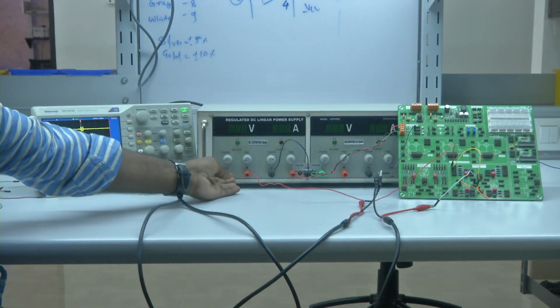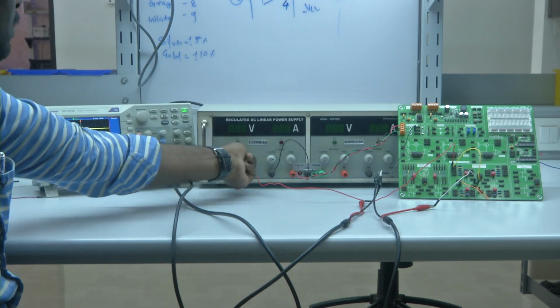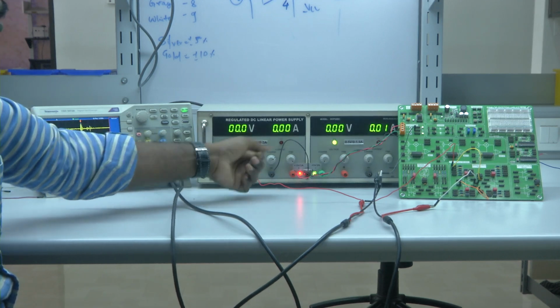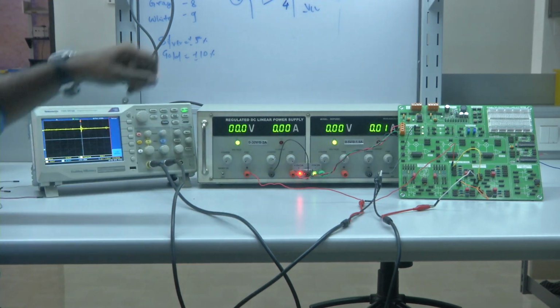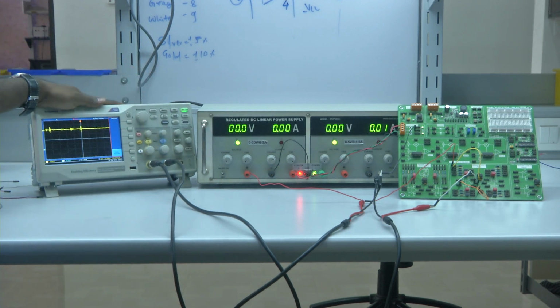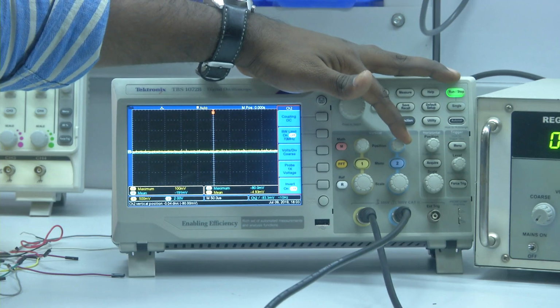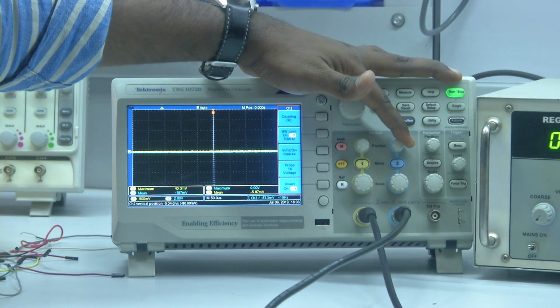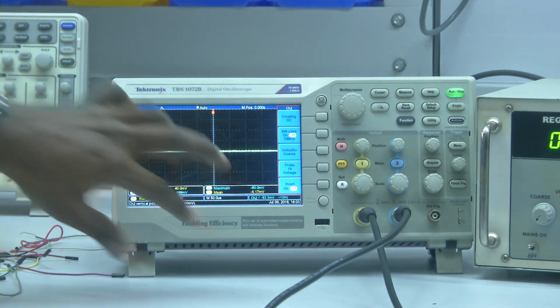Now, let me switch on. Right, let us see by varying the input voltage what output we are getting. In this case, we have two channels.